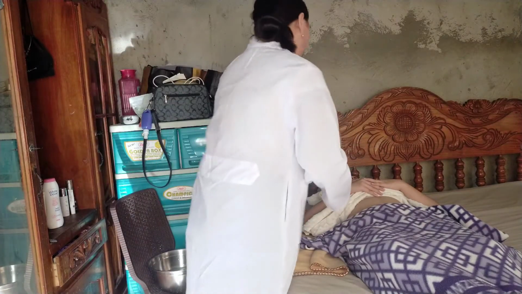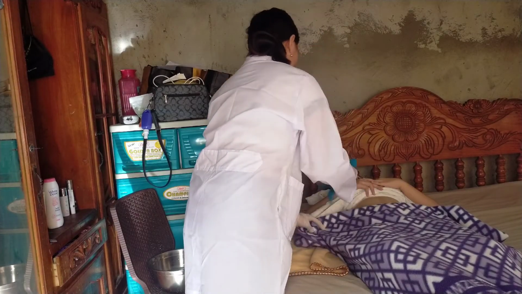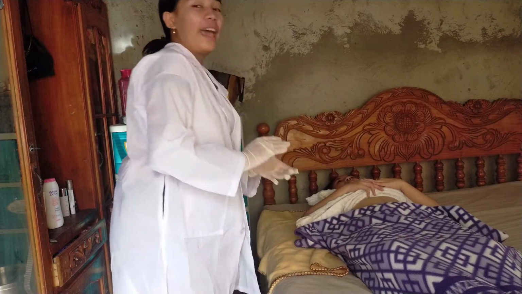Let's start washing the patient's abdomen. After that, let's dry the patient's abdomen using the bath towel.